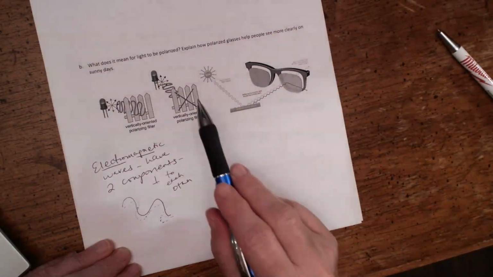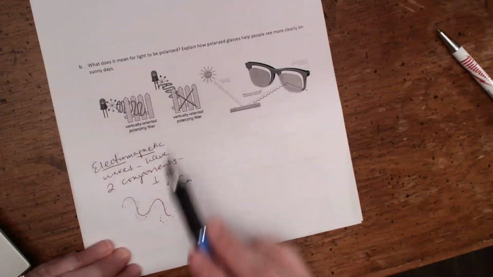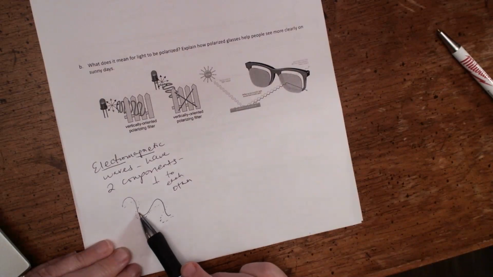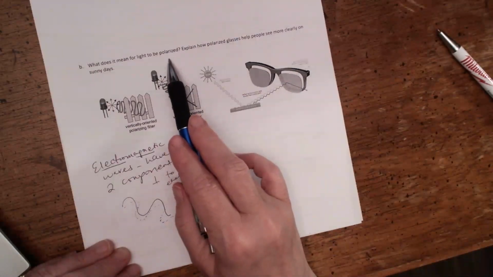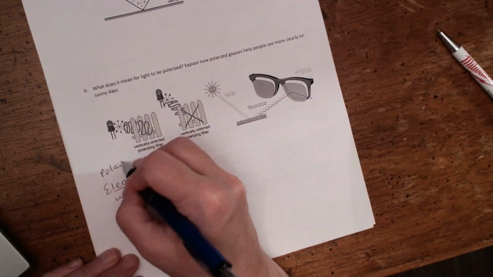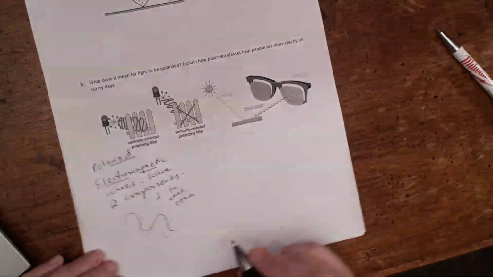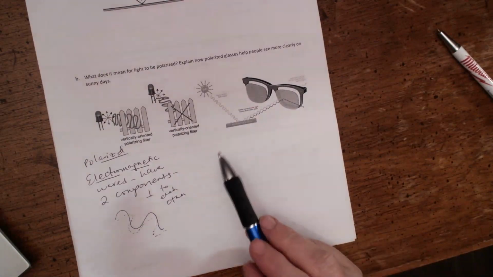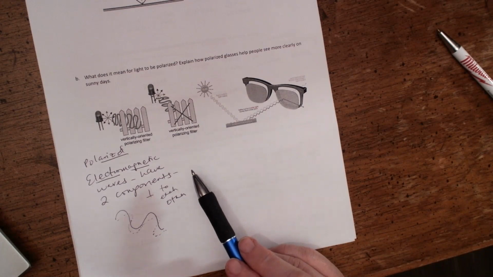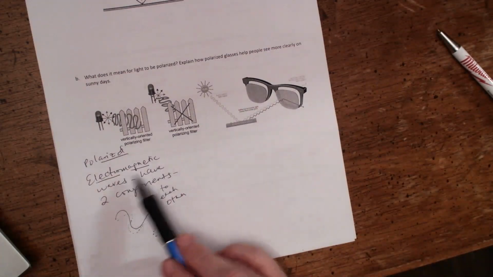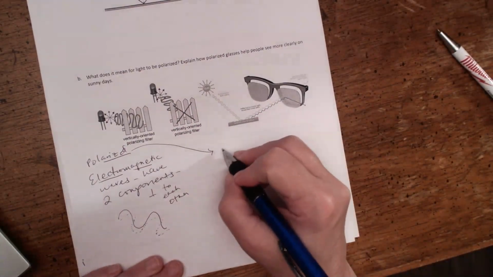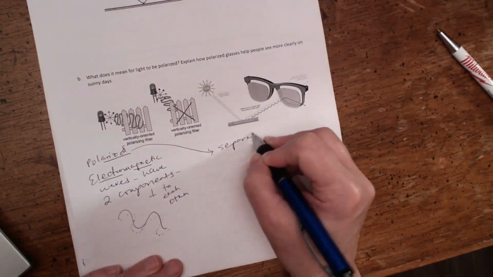Okay, so that means that all electromagnetic light waves have these two components. Polarized is where we separate one component from another.